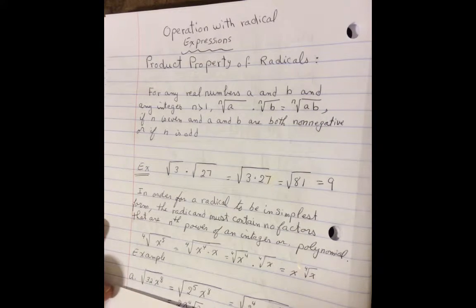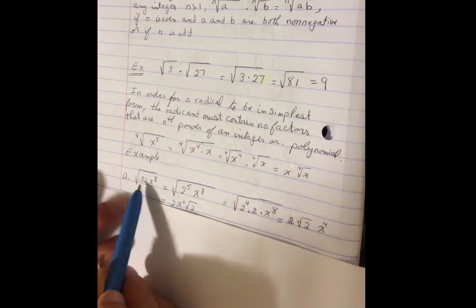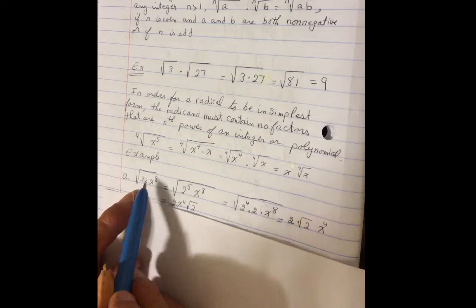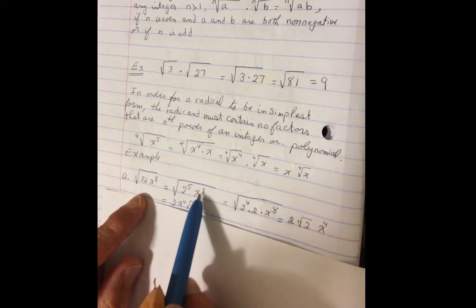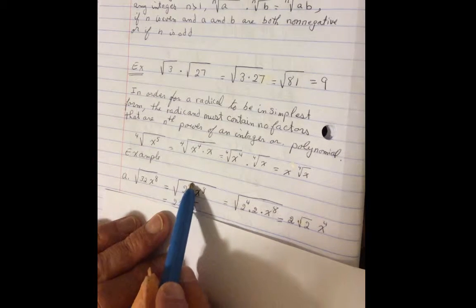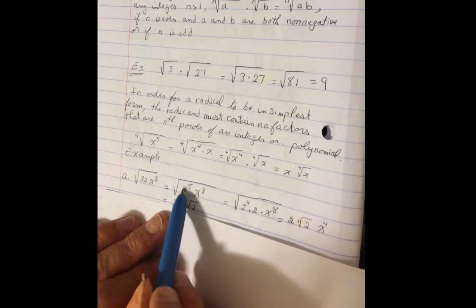Another example. We want to simplify the square root of 32 multiplied by x power 8. We know that 32, as we have seen before, is 2 power 5, x power 8. Now this is a square root. So now this number of factors cannot be 2 or more than 2. Same thing over here. So we need to simplify.